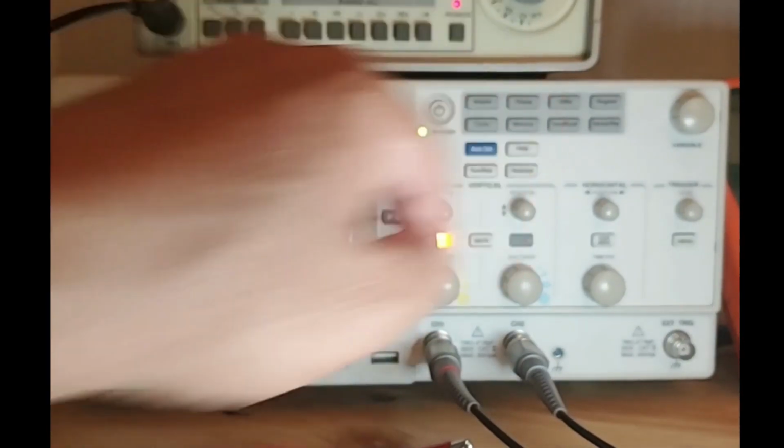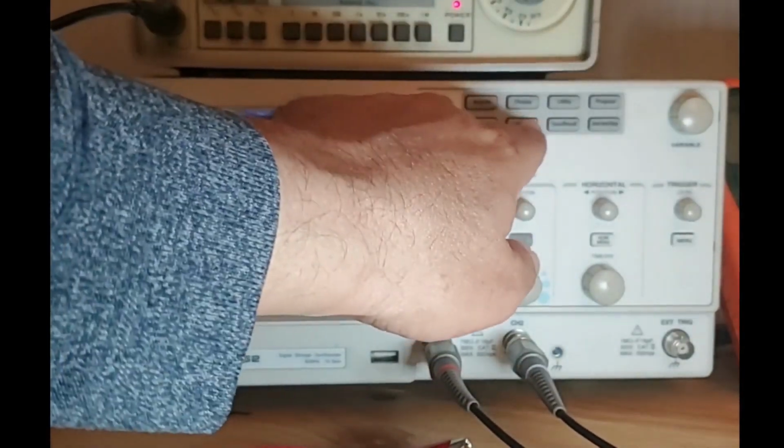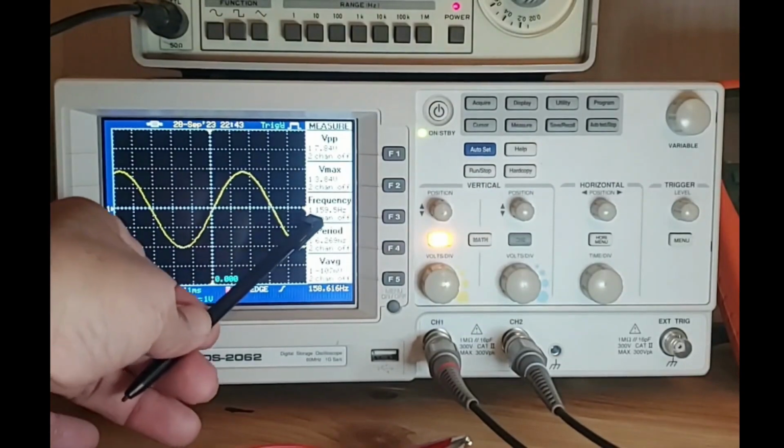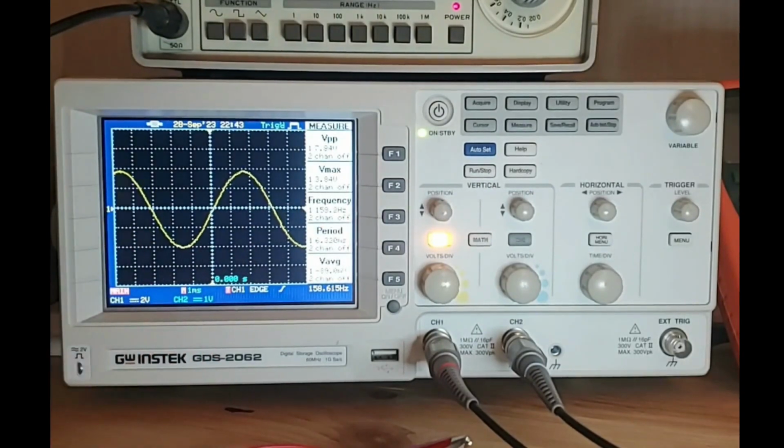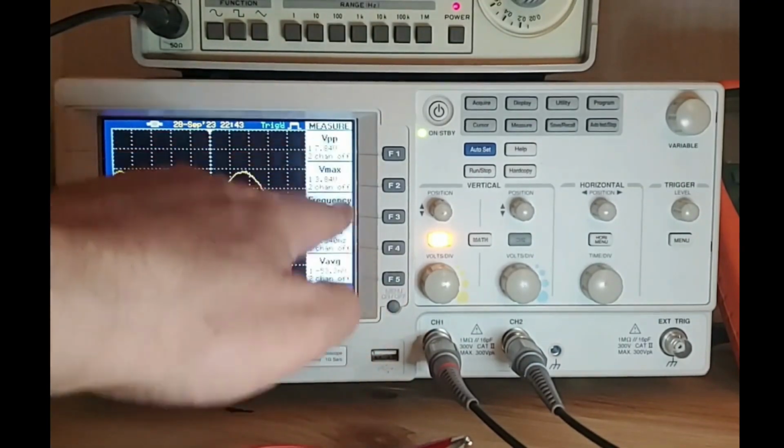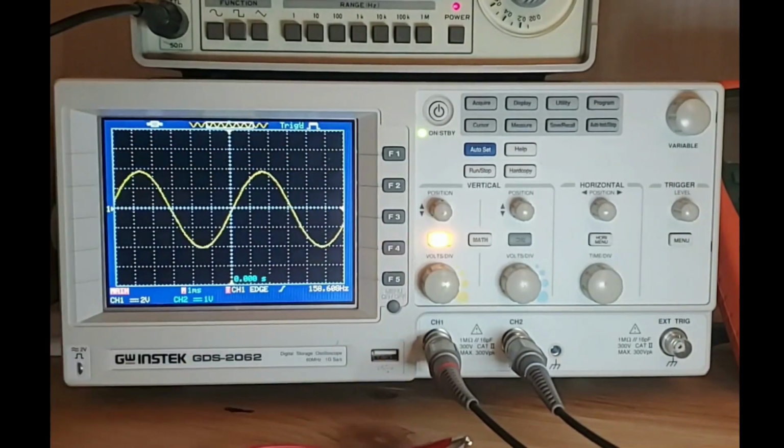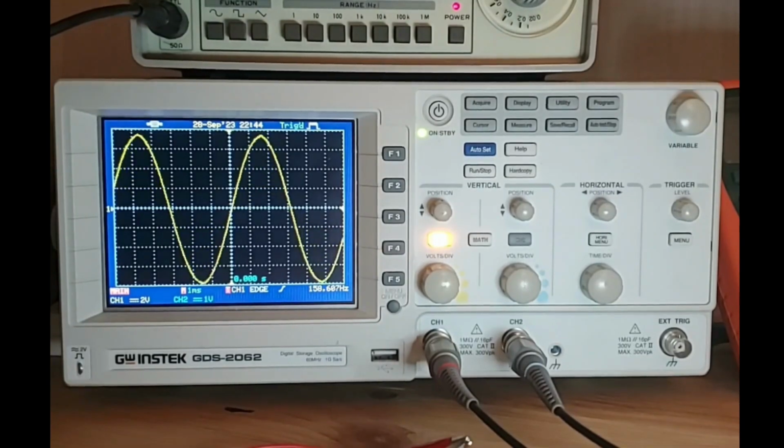You can press measure again, and the frequency is now 159, which is almost 160 hertz as we expected. And the amplitude remains the same because we did not change the amplitude. Now, if I change the amplitude using the function generator, for example, I decrease or increase the amplitude, the results can be seen on the oscilloscope.